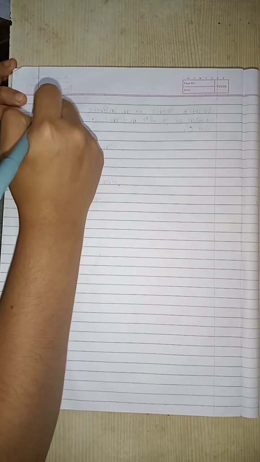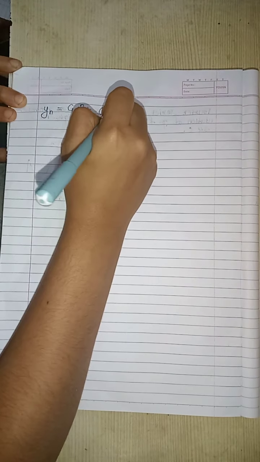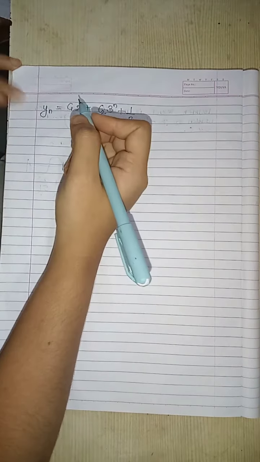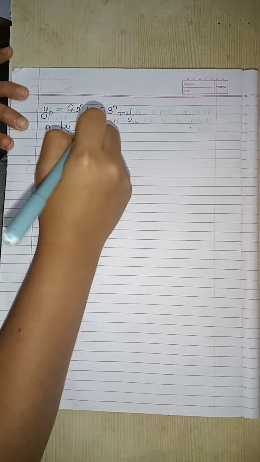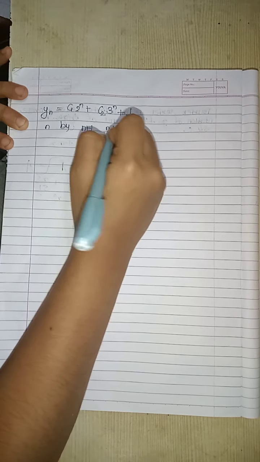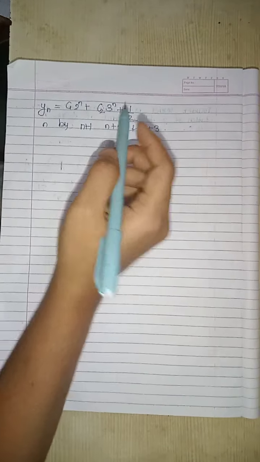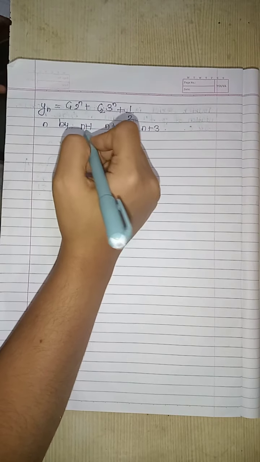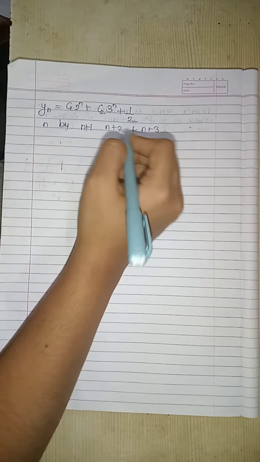So now suppose we will consider yn equals c1 into 2 raised to n plus c2 into 3 raised to n plus 1 by 2. So this is given. Now again we need to replace n by n plus 1, n plus 2 and n plus 3. As there were two terms in the previous example, we replaced n by n plus 1 and n plus 2.